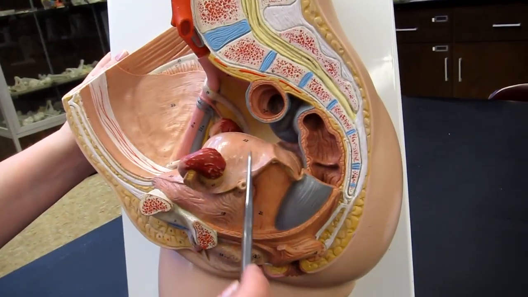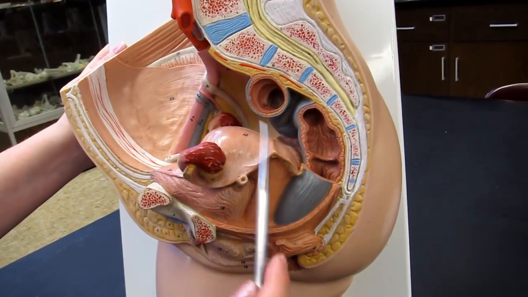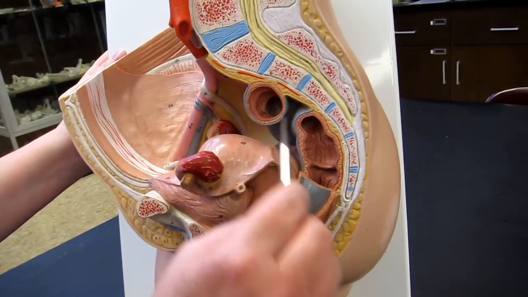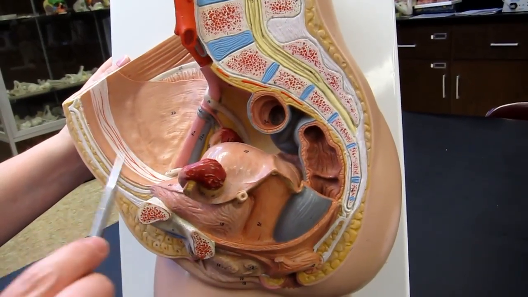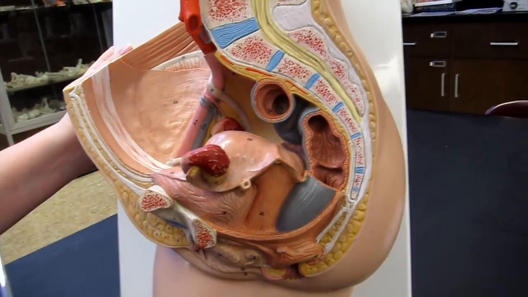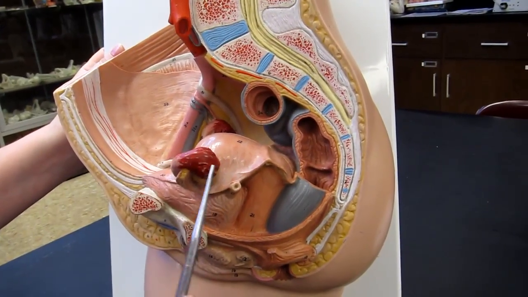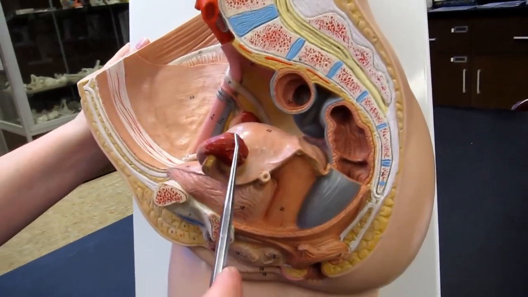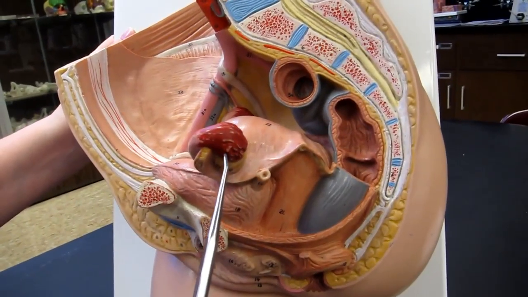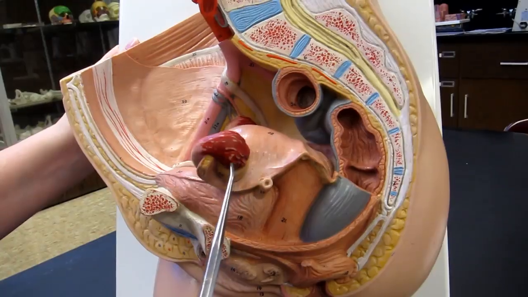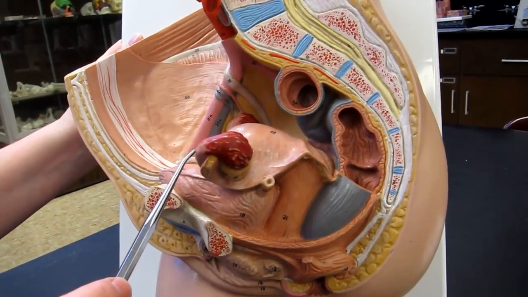So you can imagine this is a non-pregnant uterus. If it was a pregnant uterus, these areas would all be kind of feeling the pinch as this uterus started to grow.